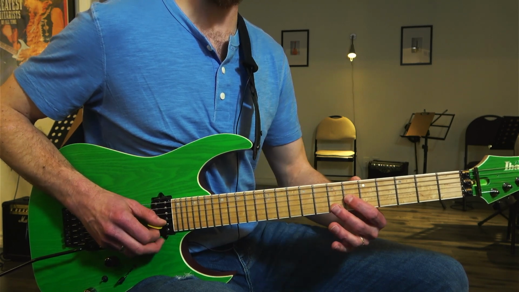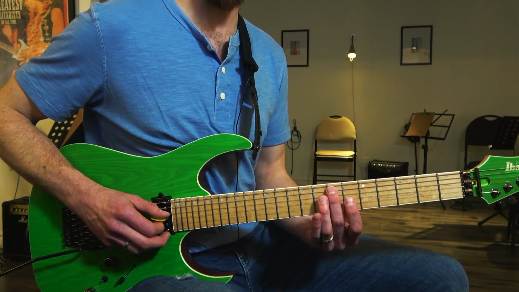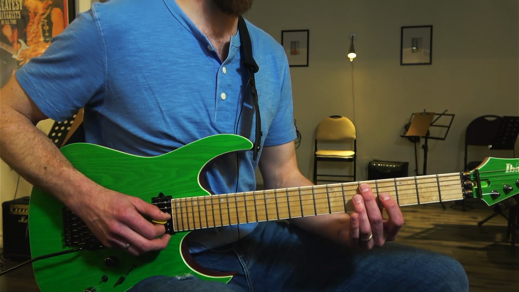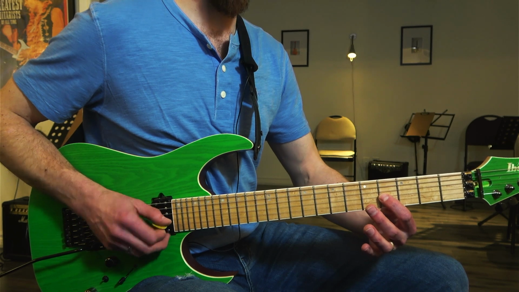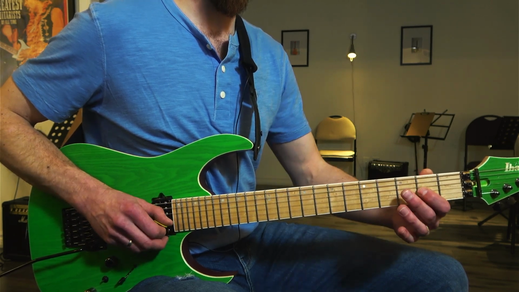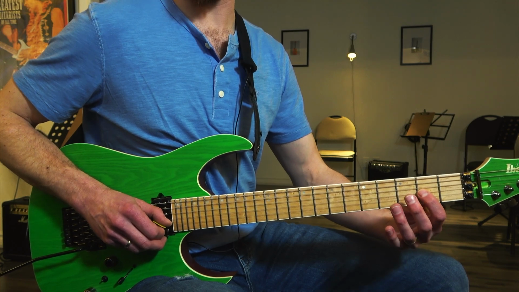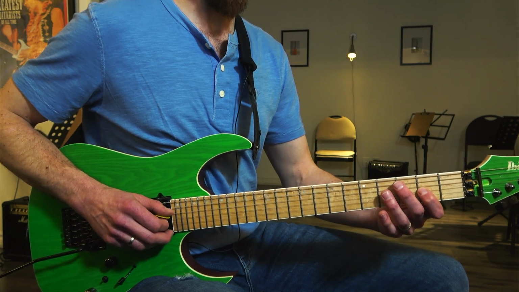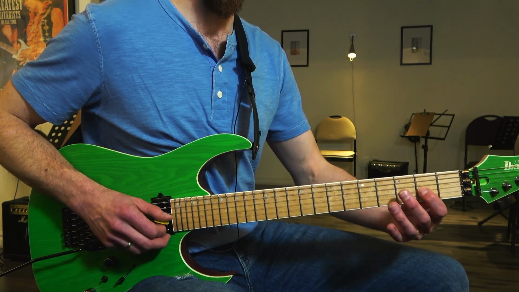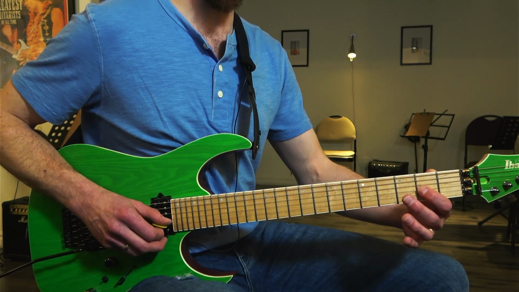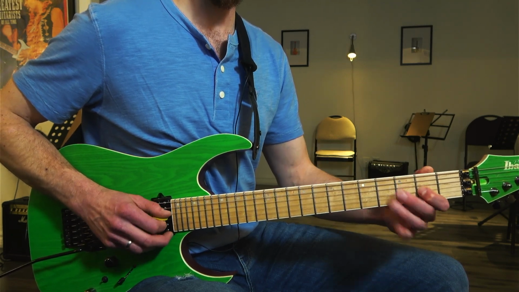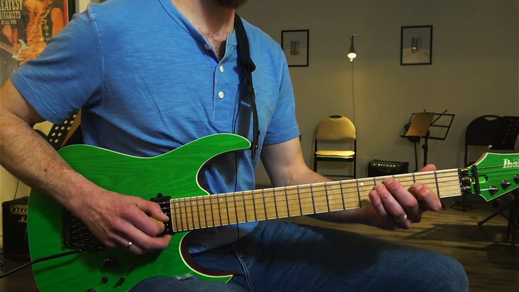So C sharp is 6 on the 3rd string, E is 7 on the A string, down to D, which is 5 on the A string, to B, which is 4 on the G string. Going to our A note, which is the 2nd fret on the G string. And then my phrase after that goes F sharp, E, F sharp, A. So 4 to 4 on the 4th string, and then 2 on the 3rd. I'm doing that twice in a row.